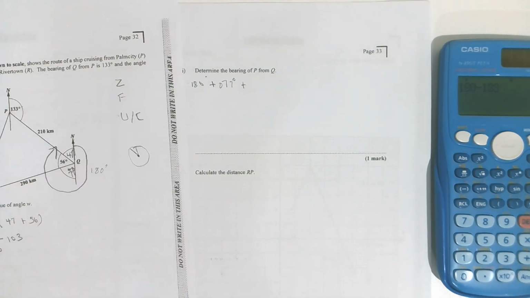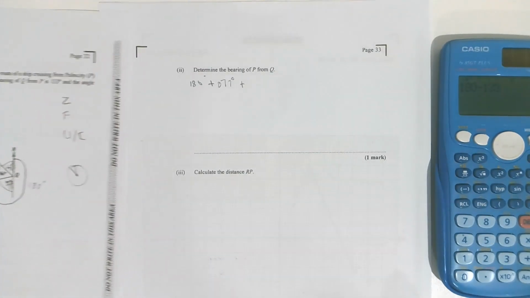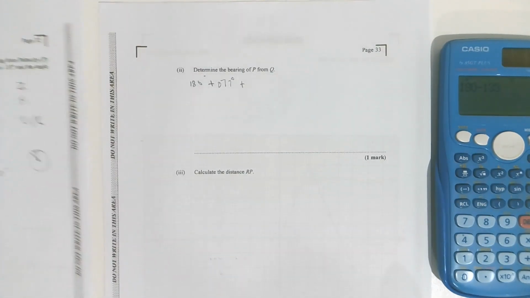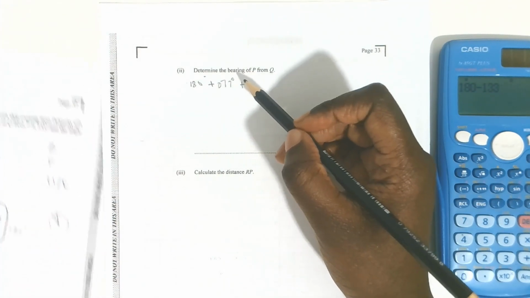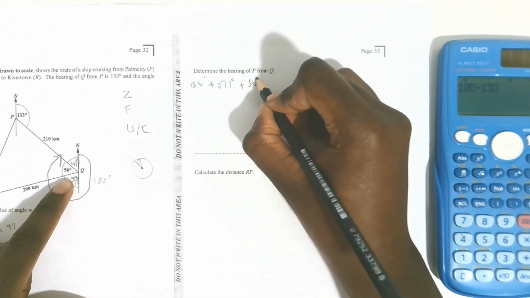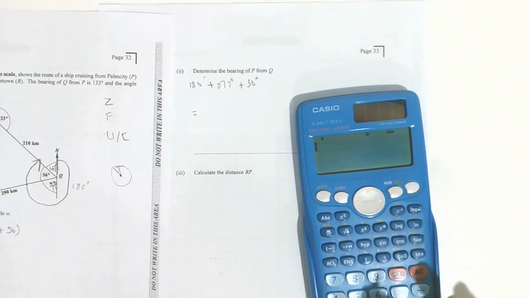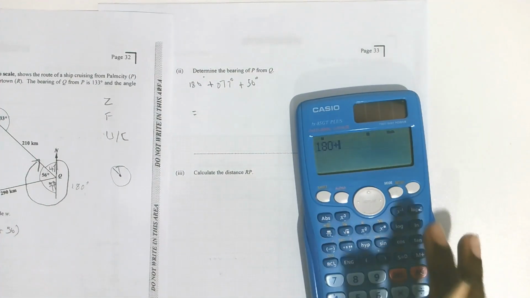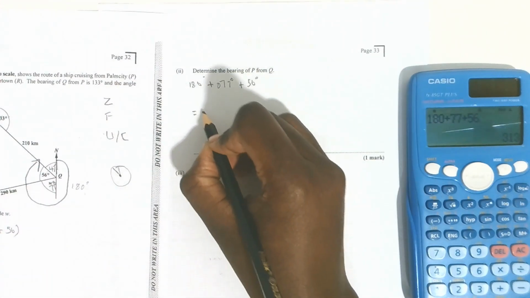One other thing, when we're dealing with bearings, you write it in terms of 3 digits, yeah? Anyways, back to our question. So that's 77 degrees plus 56 degrees, and adding this up, we have 180 plus 77 plus 56, which gives us 313 degrees.